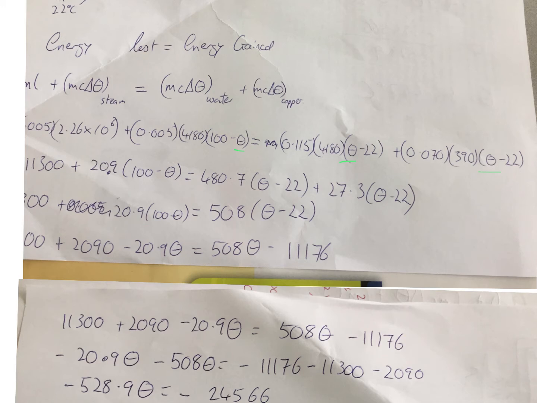Now, even if you get to this point and you don't get all the algebra done, you've still got a lot of attempt marks if you wrote out energy lost equal to energy gained. You wrote out your more detailed equation where you've subbed in mL and mc delta theta for changes in state and when things are heating up or cooling down.